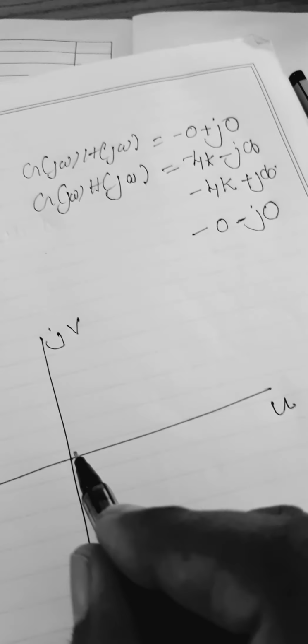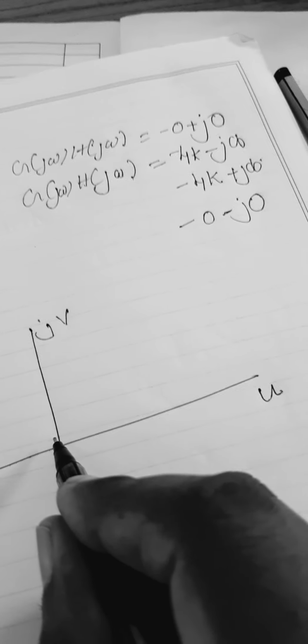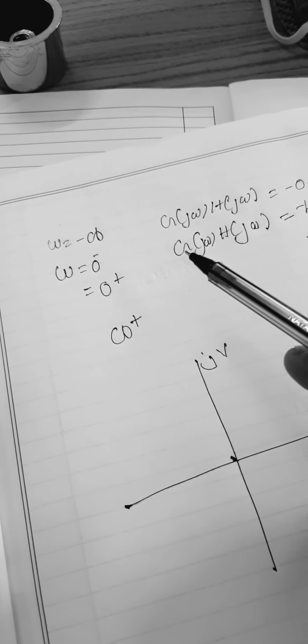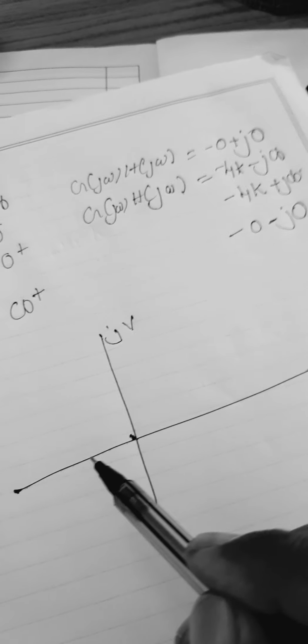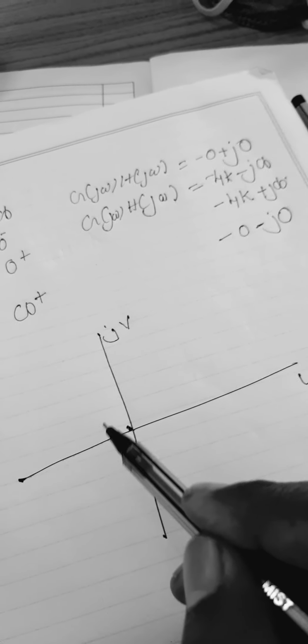Minus 0 means the real part is on this side, and plus j is somewhere just above this point. And at omega equal to 0 minus, G(j omega)H(j omega) is minus 4k, which is in the left half of the real axis, minus j infinity.